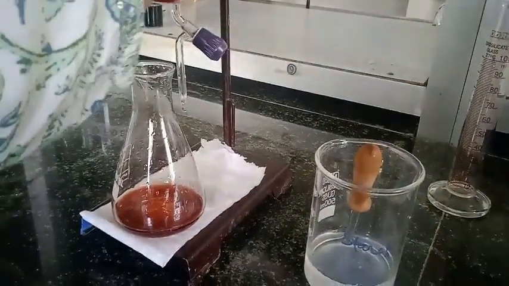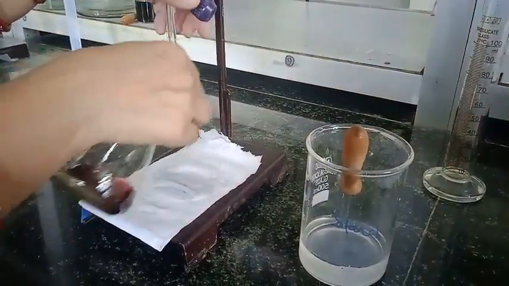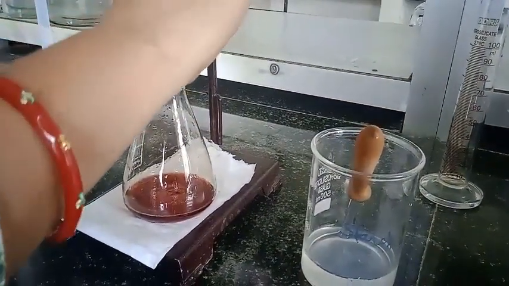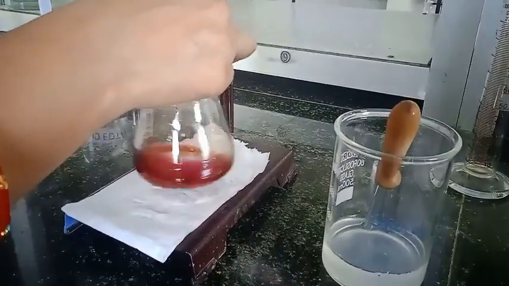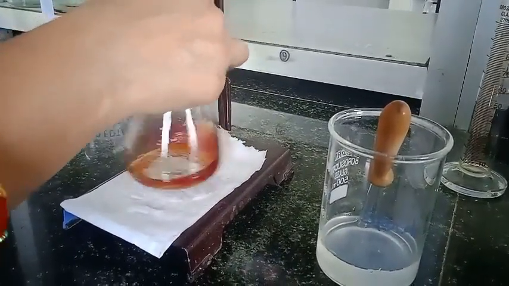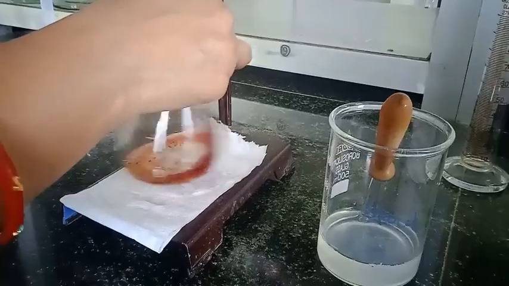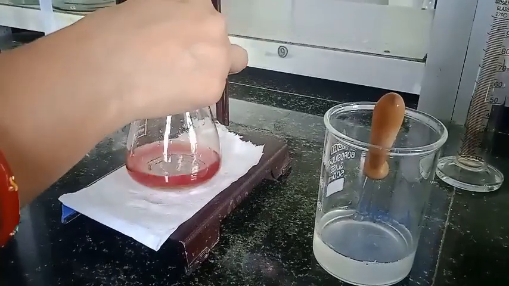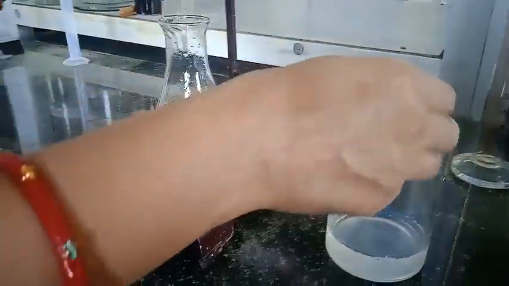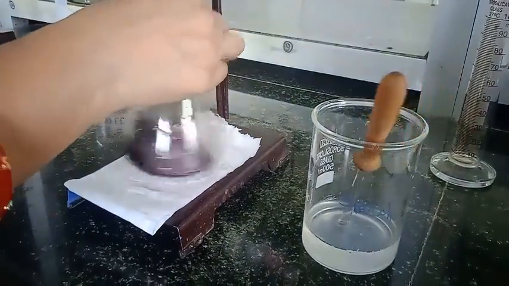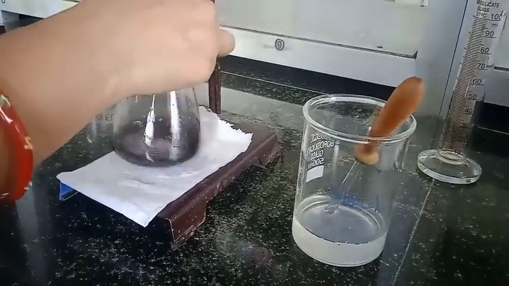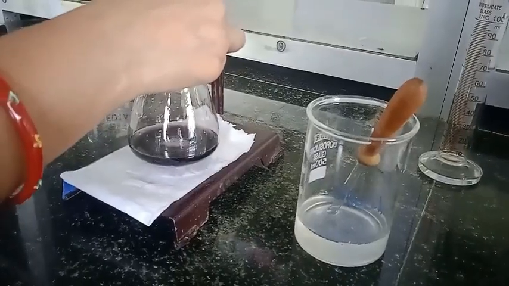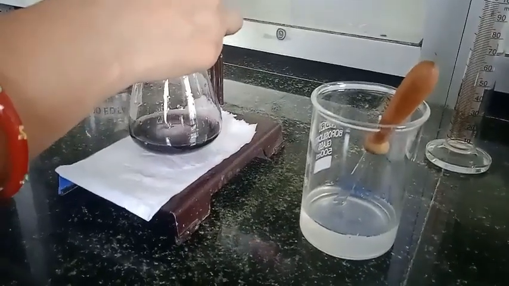Once the color has faded to yellow, then we are going to add our starch solution, because if we add the starch at the start, it forms a stable complex. Now I am going to add this starch and you can see the color change. Now we are going to titrate it, and here the last drops continue until we reach the end point. Here we should be very careful.